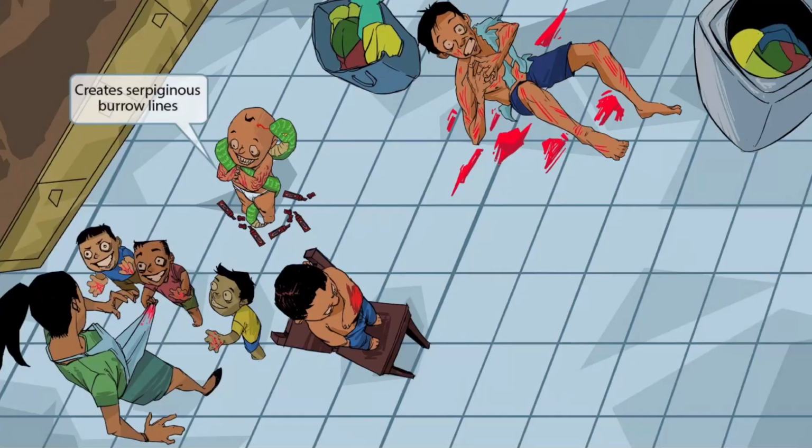Now this child in the tighty-whities is enjoying these events a lot. Look at that sinister grin he has. And he's got all the weapons, the red markers, at his feet. Wrapped around his arms is a sinister-looking serpent. This represents the serpiginous burrow lines created by scabies under the skin. To reinforce this idea, the kid also has serpiginous lines created by the markers on his arms.